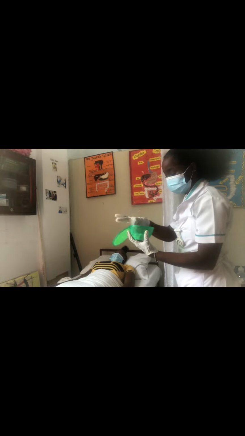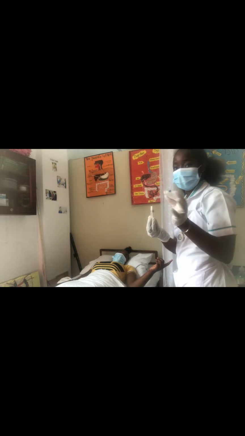I proceed with getting my wet cottons. Also applying more sanitizer to the cotton. And I'm cleaning the index finger because we're going to perform RBG testing. Clean the index finger properly while I gather my further equipment.